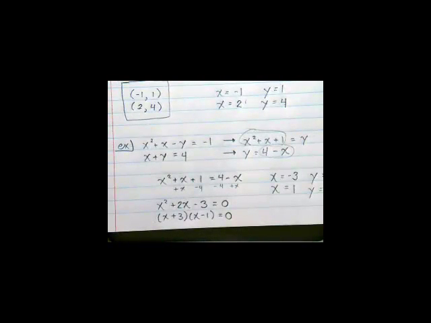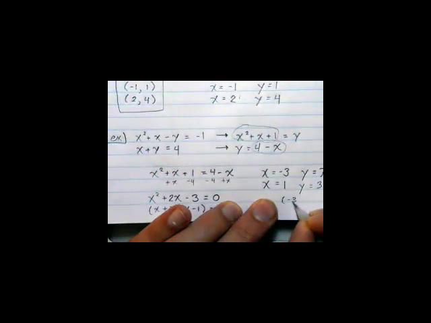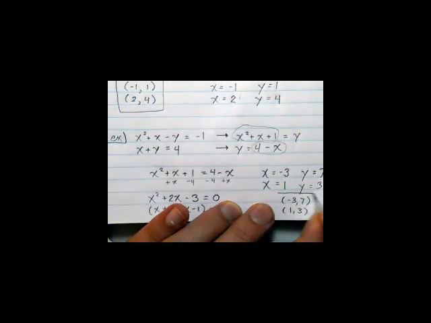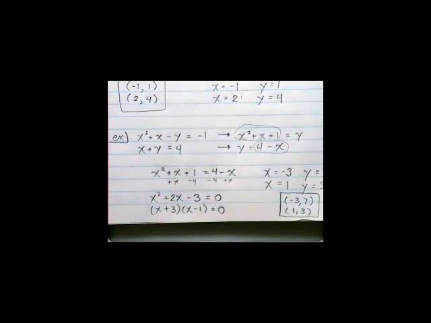All right, so I've got two ordered pairs here again. I've got -3, 7 is one point where these two things would cross, and 1, 3 would be the other point where these two things cross. So that time we used factoring. But again, I'm not going to force you to do factoring. It's whatever method you want.